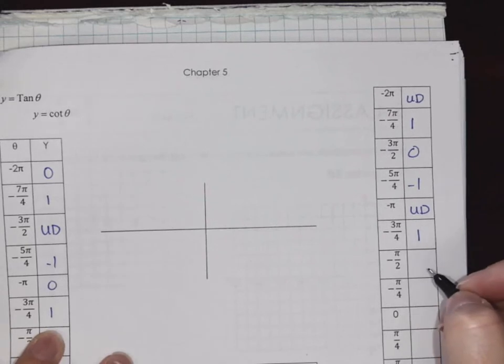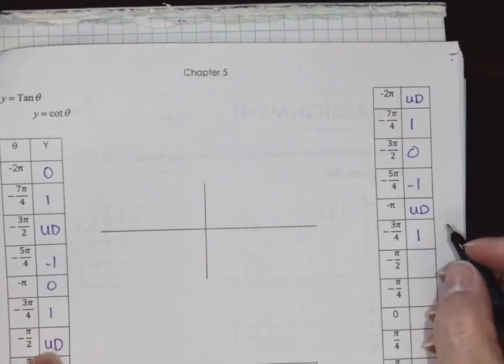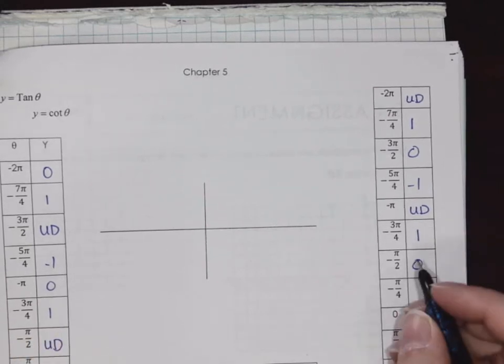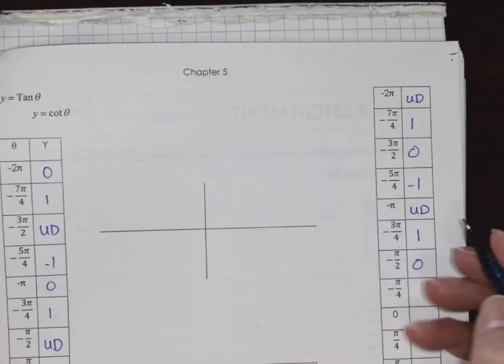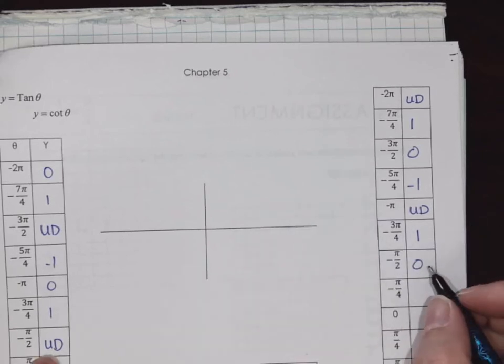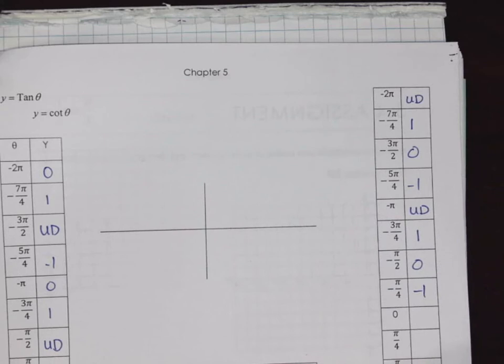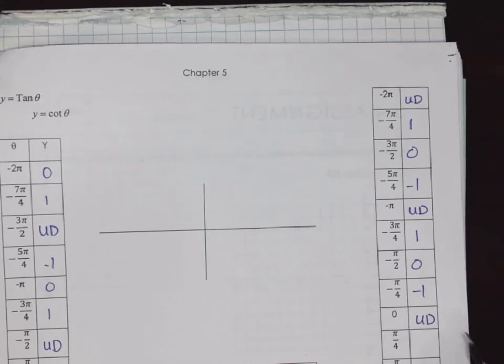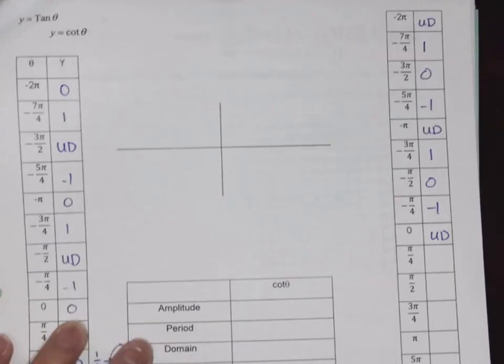Right? So 0 was 0, and now I've got an asymptote there. So things get shifted. Pi over 2 was my first asymptote, and that changes to a 0 of the function.